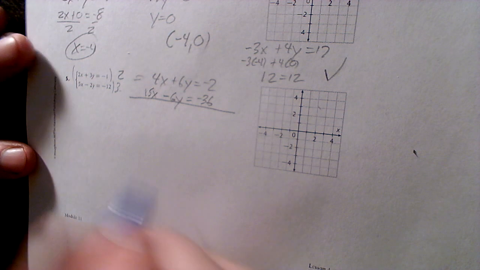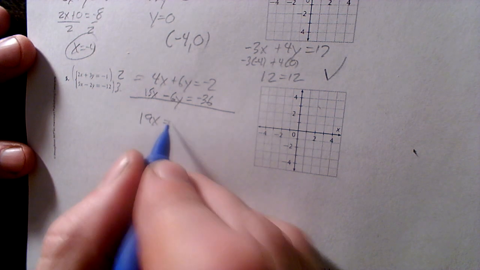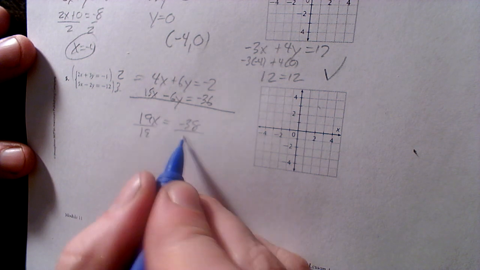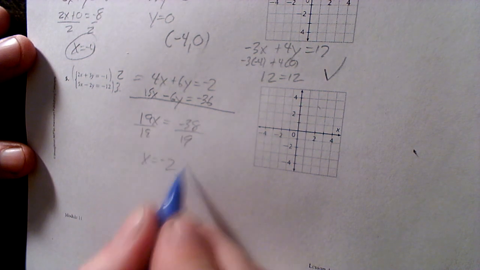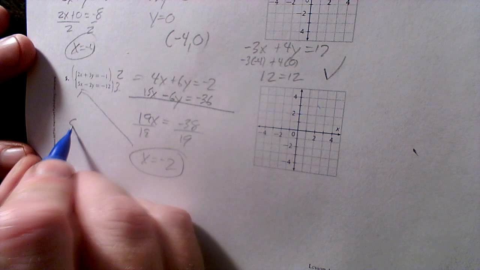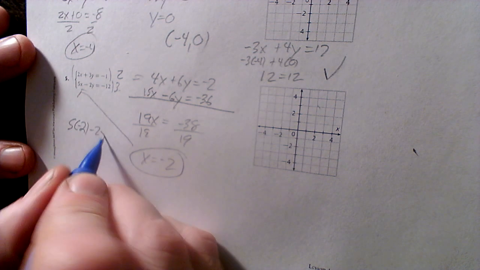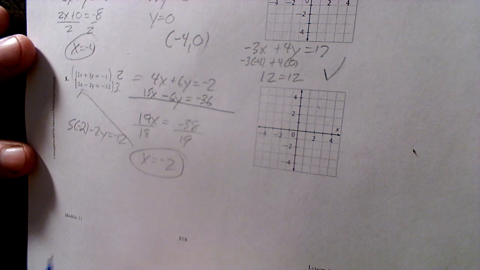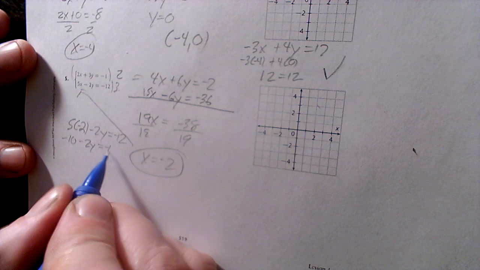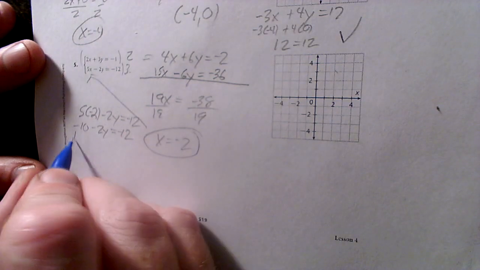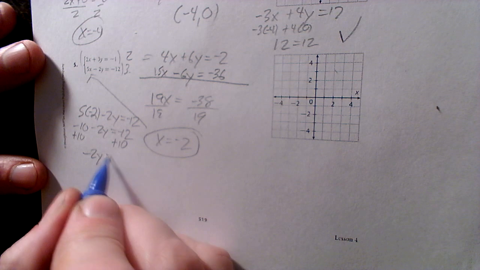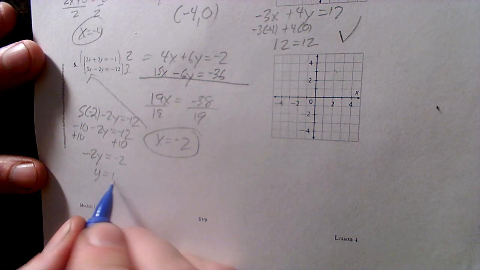We add and our y's cancel off. I get 19x equals negative 38. Divide by 19, divide by 19, and I get x equals negative 2. I circle it. I'm just going to plug it right back into there. I got 5 times negative 2 minus 2y equals negative 12, which is negative 10 minus 2y equals negative 12. This is pretty much the same thing we were doing yesterday. We get negative 2y equals negative 2 and y equals 1.